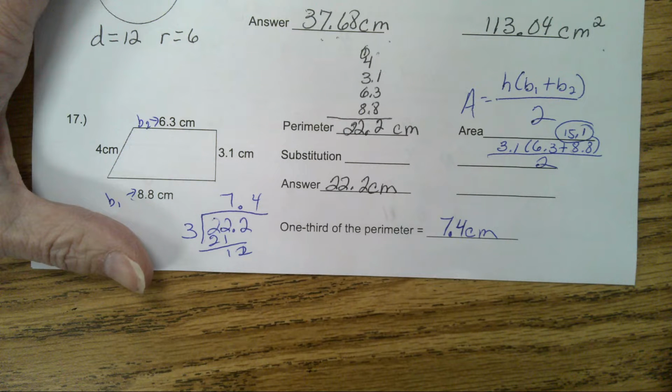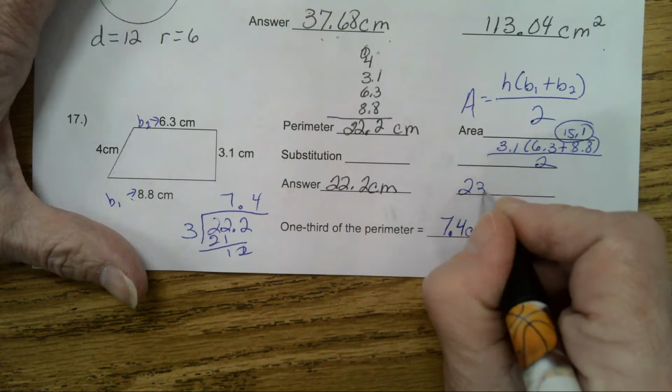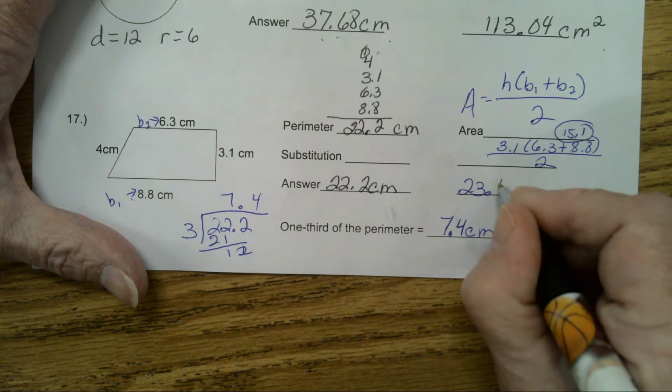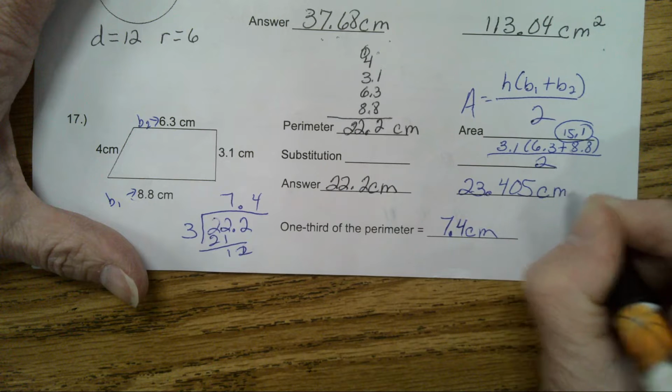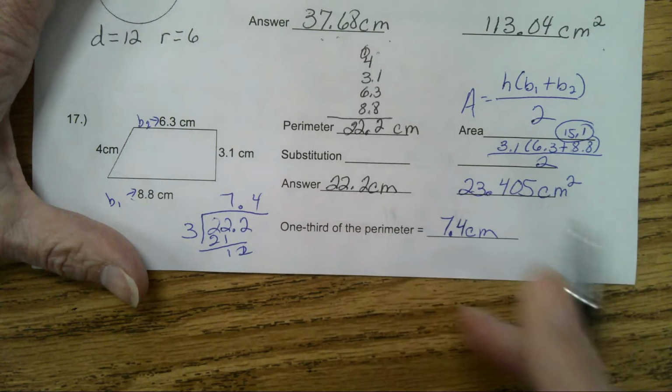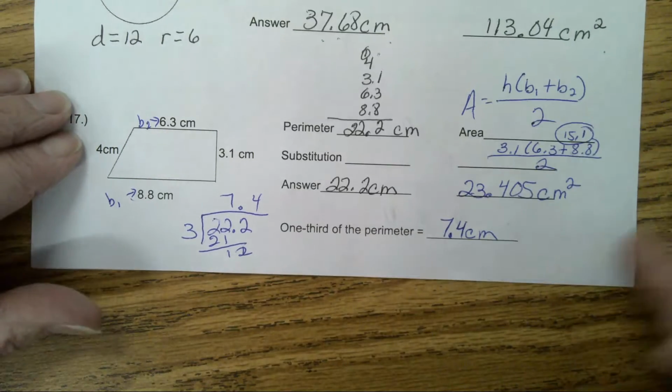When I multiply, I get 46 81/100 divided by 2, 23 405 thousandths. It didn't say round, so keep it exact, kids. 23 405 thousandths centimeters squared because it's area. Any questions on the trapezoid? Okay, let's go to the next page.